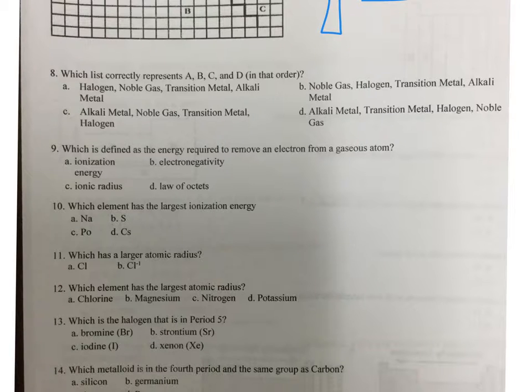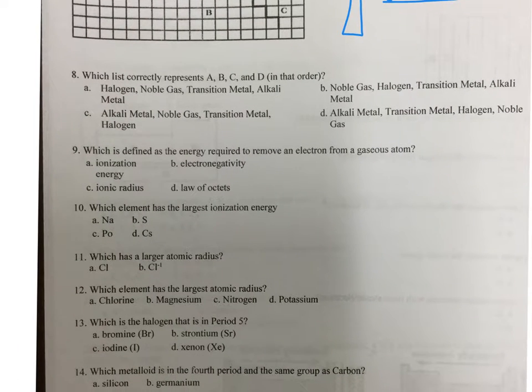Make sure you look at your notes to look for the definitions and refresh your memory on what those definitions are. Remember that the energy that is required to remove an electron from a neutral atom in a gas phase is your ionization energy. Hint. Use your trends, the arrows on the periodic table, to look for the largest ionization energy element.